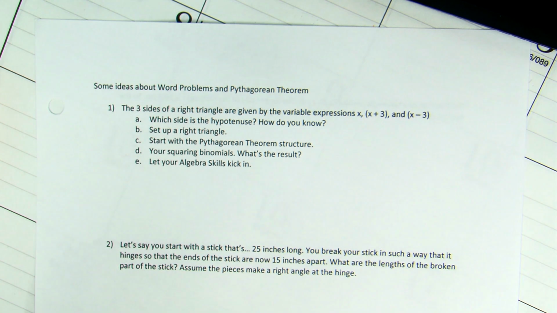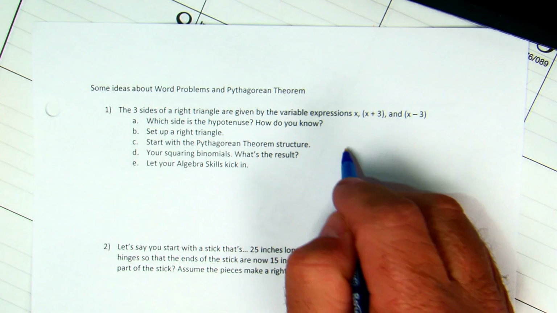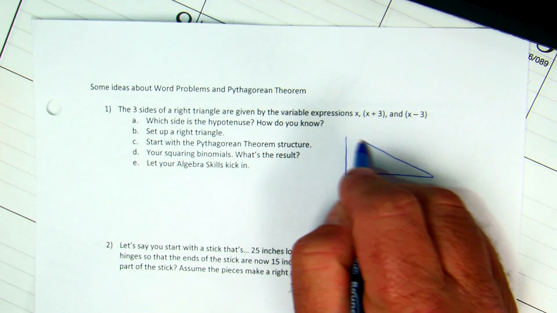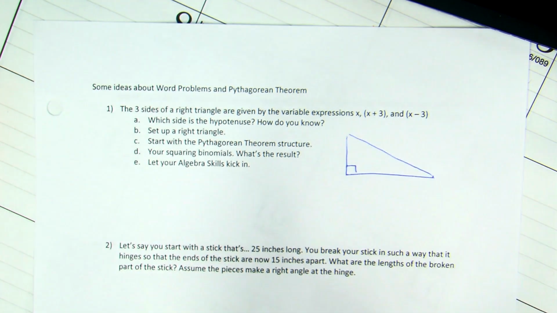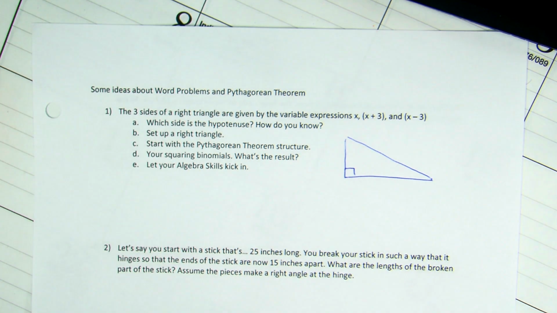They say it right in the first statement. What type of right triangle? Right triangle, so I draw myself a right triangle. So here's question number 1. Between x, x plus 3, and x minus 3, which one has to be the hypotenuse based on your knowledge of numbers?